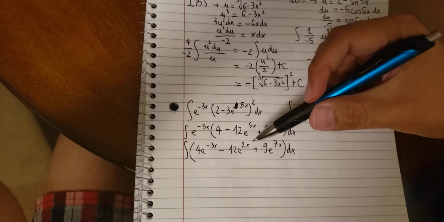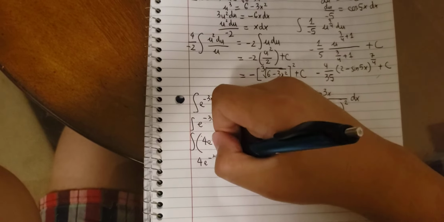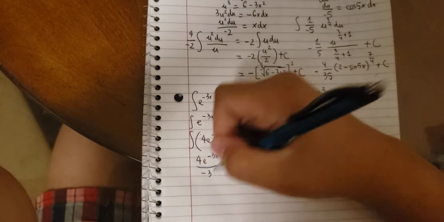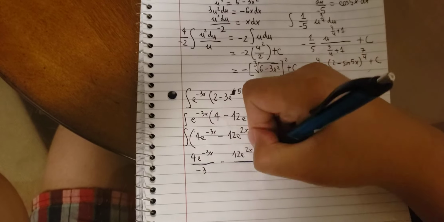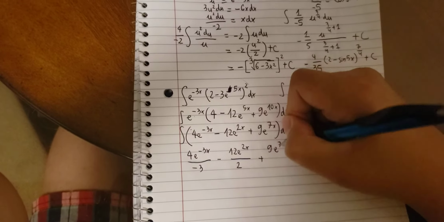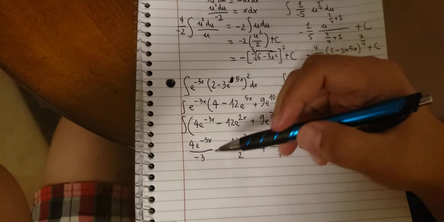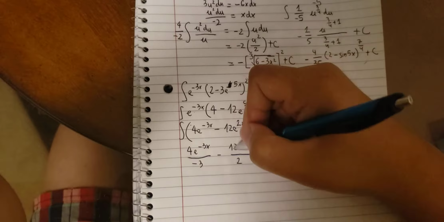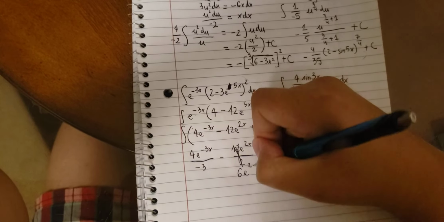So we get the final answer. Twelve divided by 2, you get 6 e to the power of 2s.